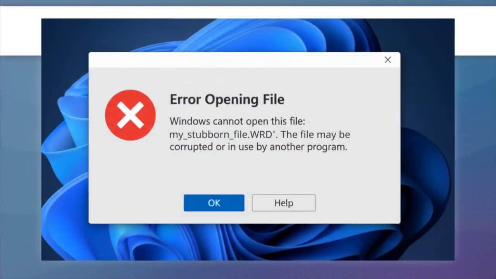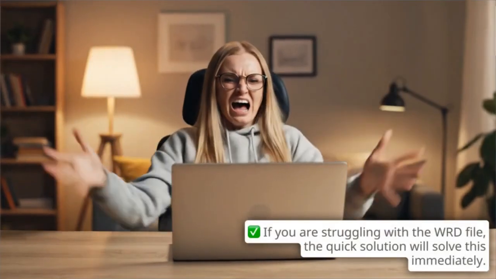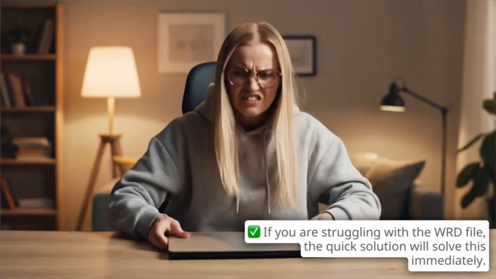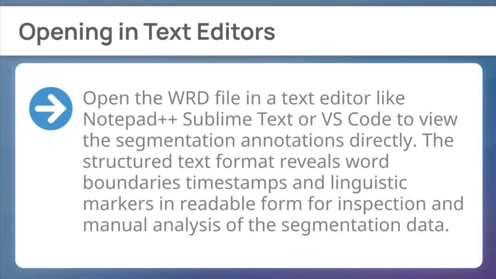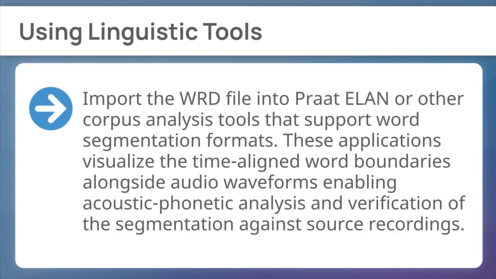If you are still having trouble opening the WRD file, do not worry. A specialized format like WRD demands specialized preparation. Let's ensure we have all the correct fundamental details checked off on our list. First, opening in text editors. Open the WRD file in a text editor like Notepad++, Sublime Text or VS Code to view the segmentation annotations directly. The structured text format reveals word boundaries, timestamps, and linguistic markers in readable form for inspection and manual analysis of the segmentation data.